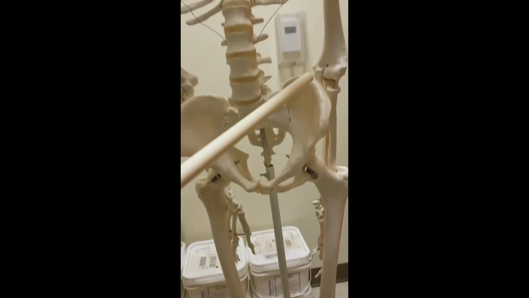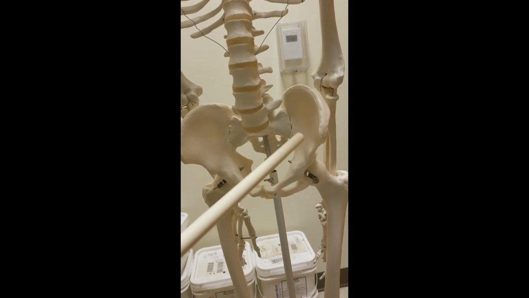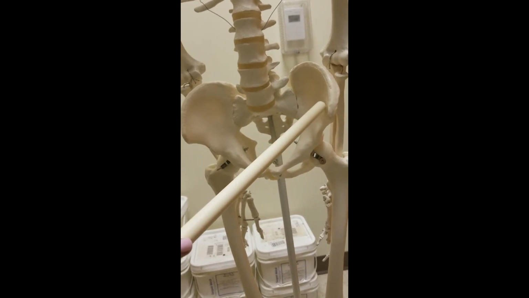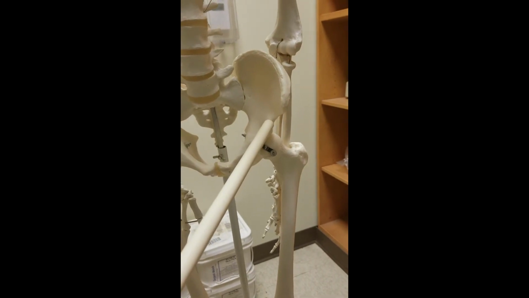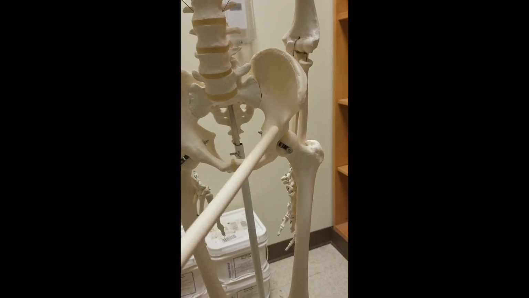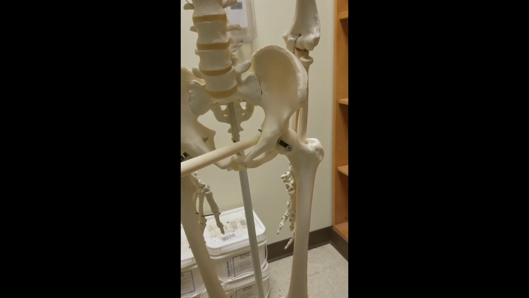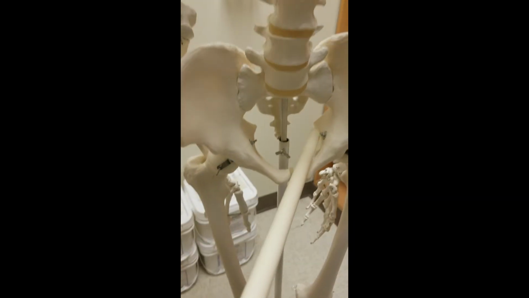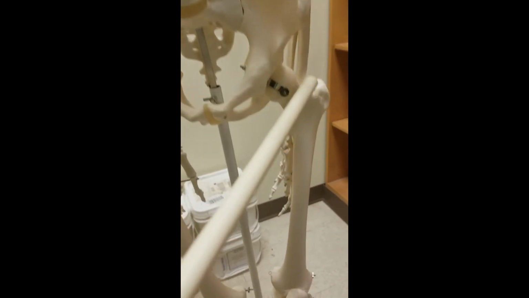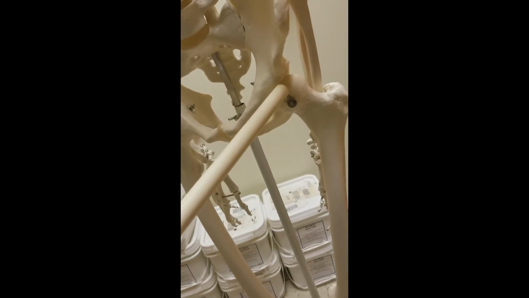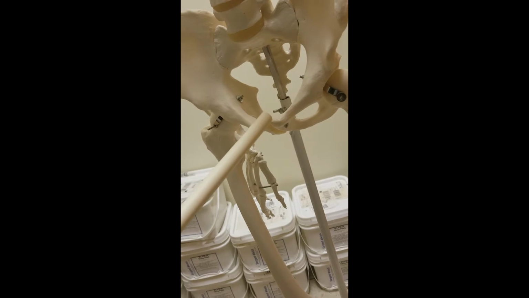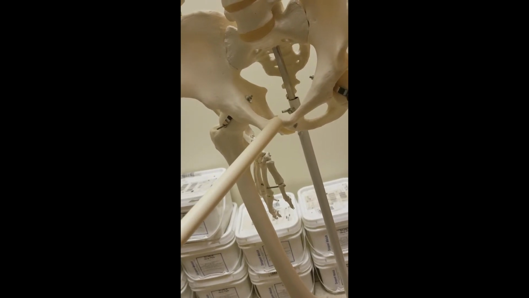Then you have your iliac crest, your anterior superior iliac spine. Down here you have your anterior inferior iliac spine. Inside you have your ischial spine. Right down here you have your acetabulum, and this little thing in the middle you have your pubic symphysis.